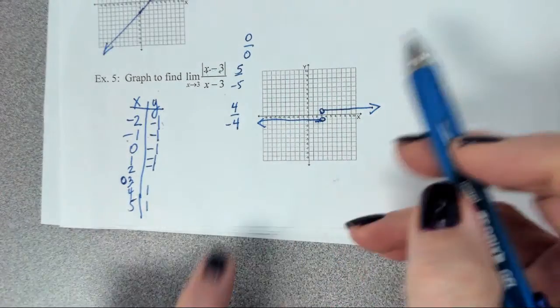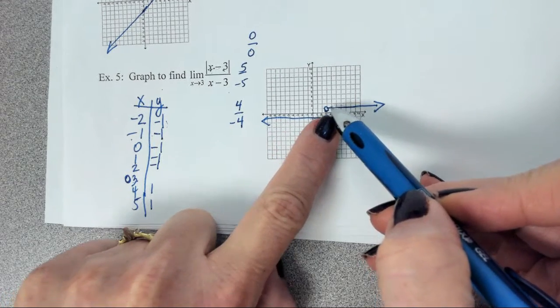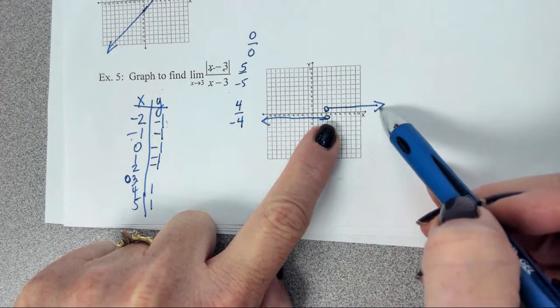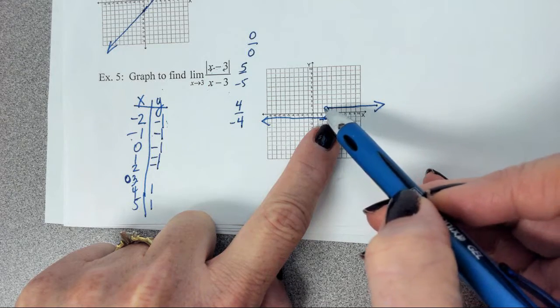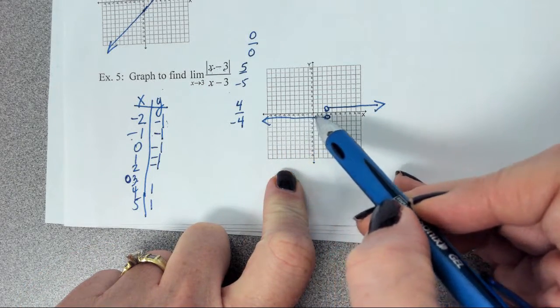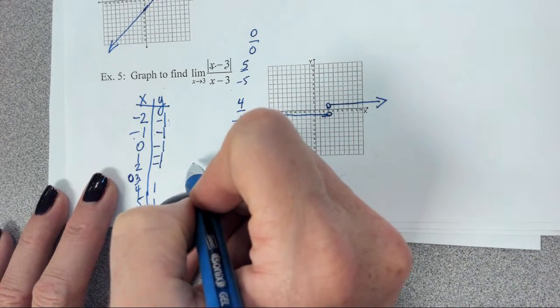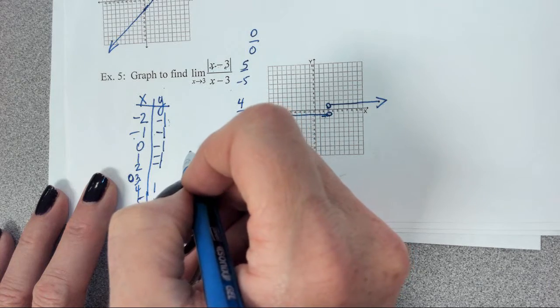So if we are thinking of the limit as x approaches 3, we are not approaching one specific number. As we approach 3 from this side, I'm approaching 1. As I approach 3 from this side, we're approaching negative 1. So what do you think the limit is when it's not one specific number? What do you think we say about the limit?